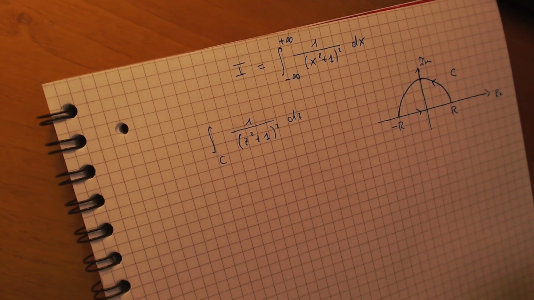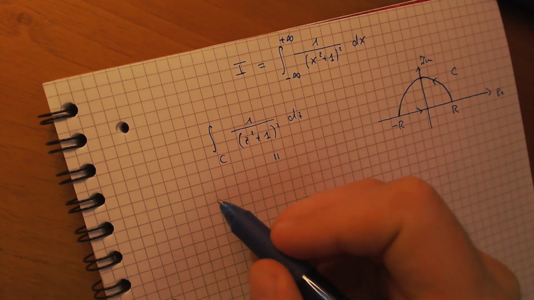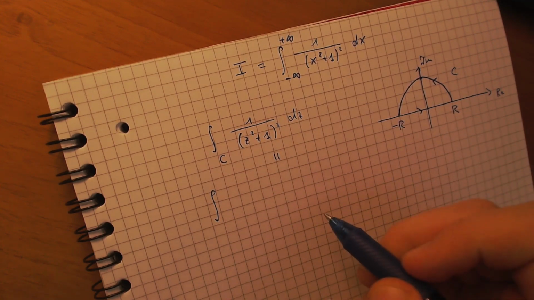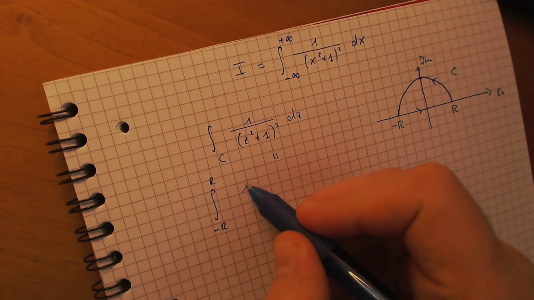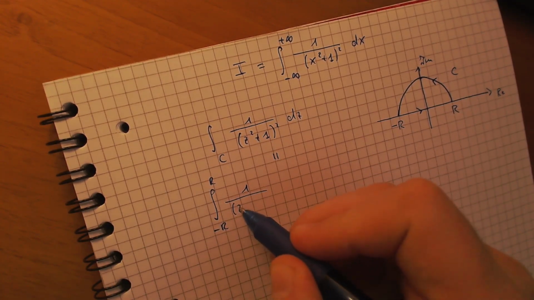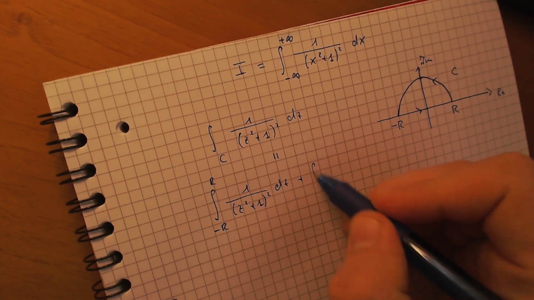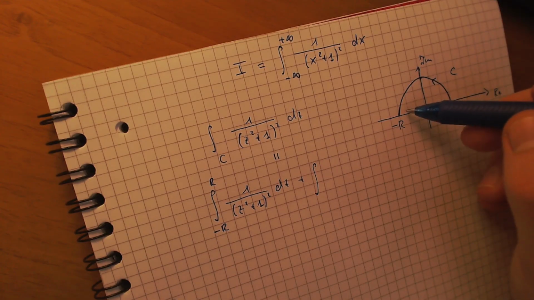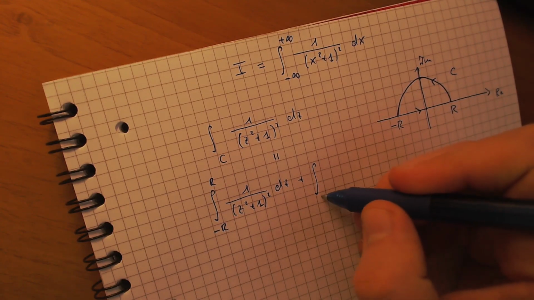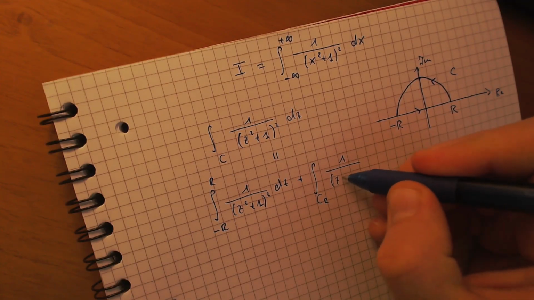We can split this integral into two: the integral from minus r to plus r of the same function, plus the integral along this semi-circumference, which we can call CR, of the same function.